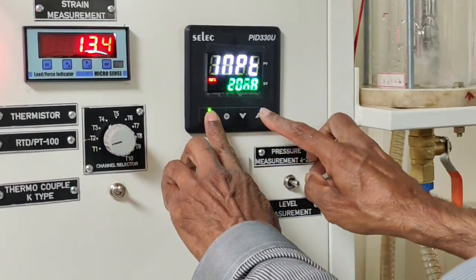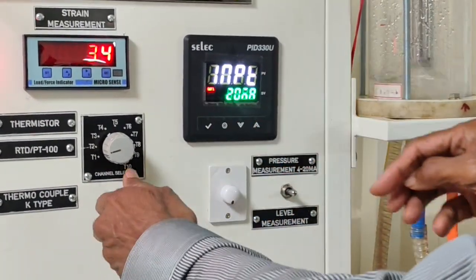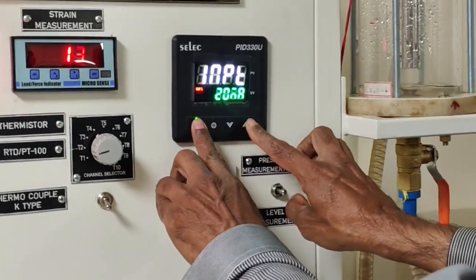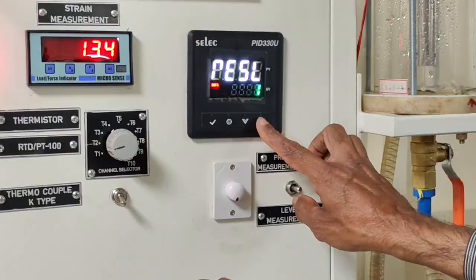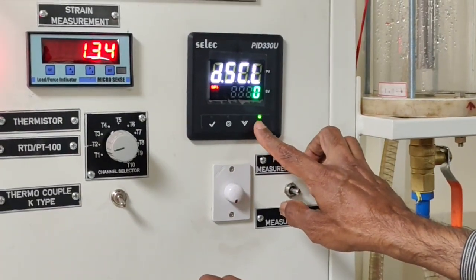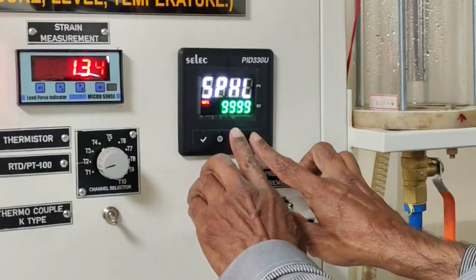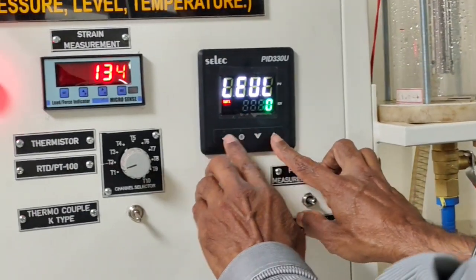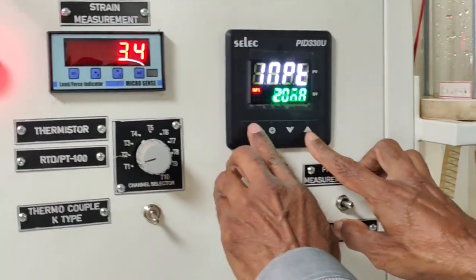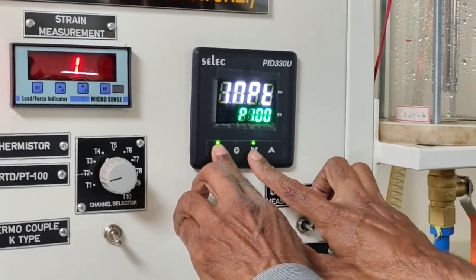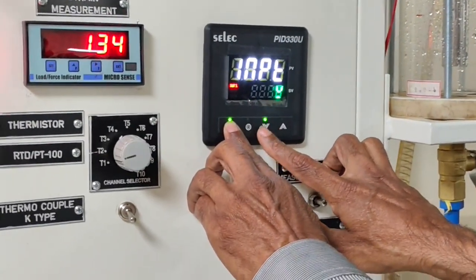K-type, no? The first is K-type. Now we have to put it out. The level has come down. Resolution 1. This we have to change now. Milliamps into voltage we have to make it K-type it is now. The sensor is K-type we are studying now.